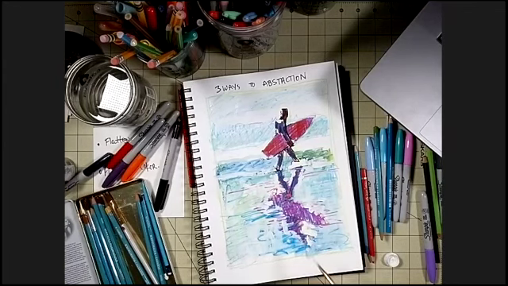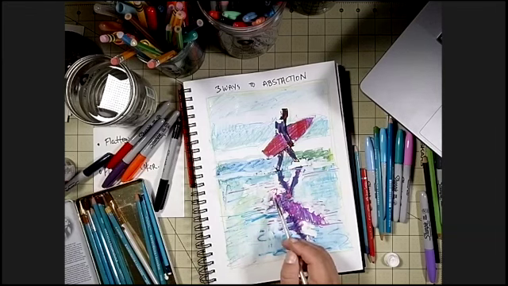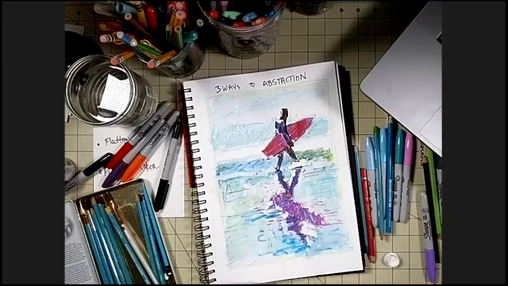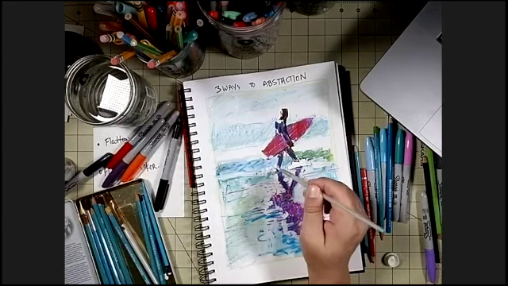Any questions? Any thoughts or ideas? Shall we take it another step or another direction? Guys all busy painting something.